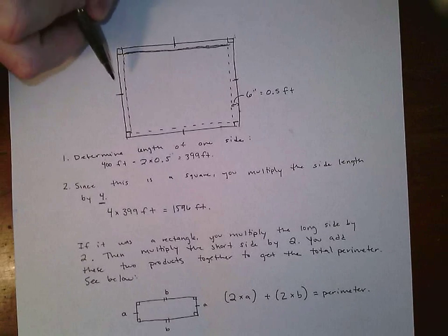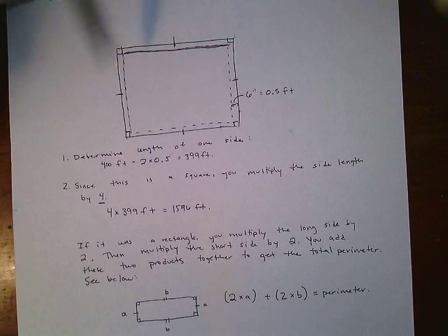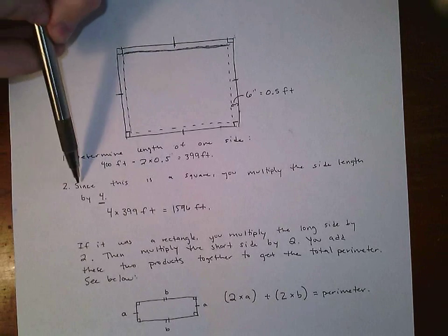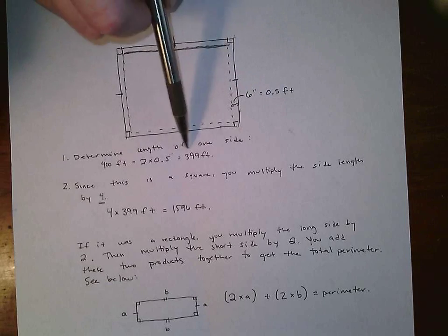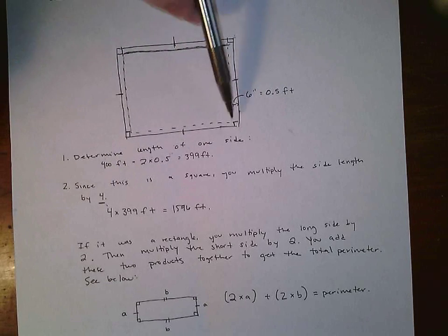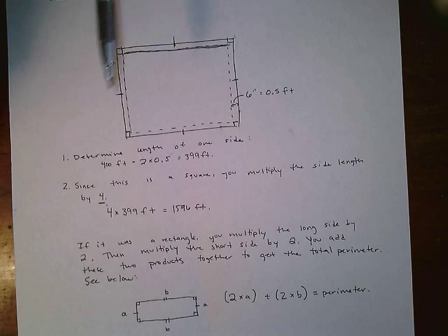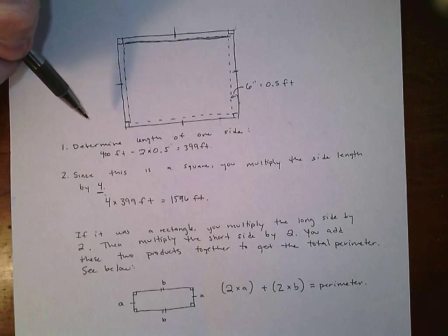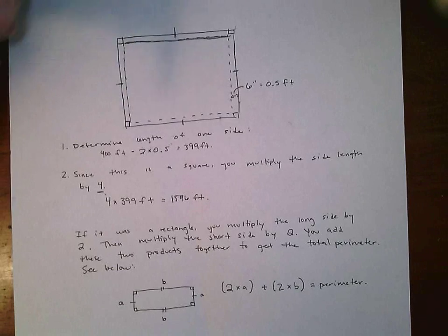Also, as I mentioned previously, we know that each length is the same length because we have these little tick marks here. So we need to multiply 399 times 4, because there are 4 sides that we need to encase with fence. So 4 times 399 is 1,596 feet.